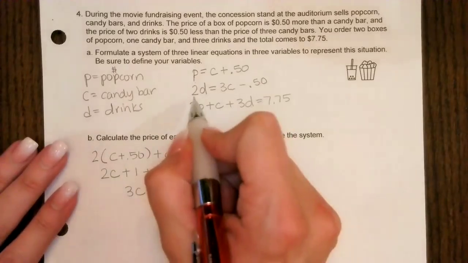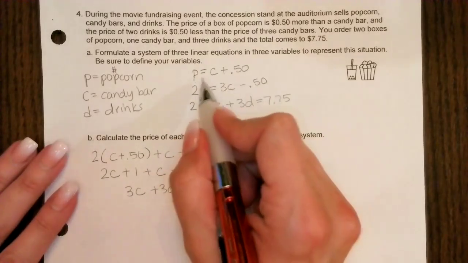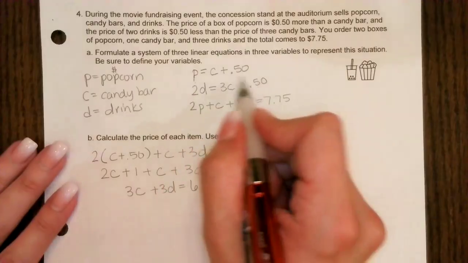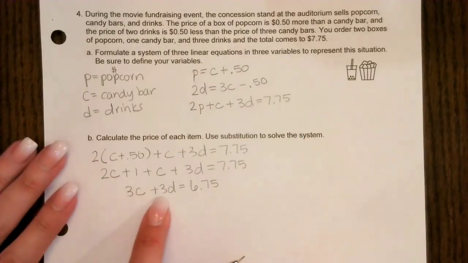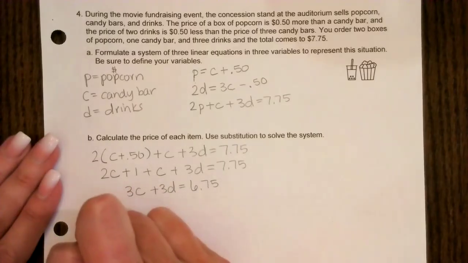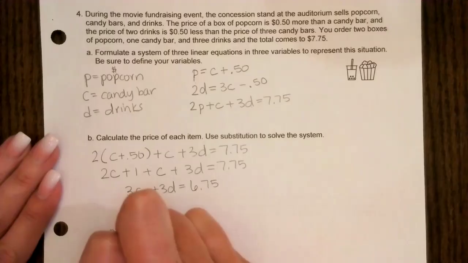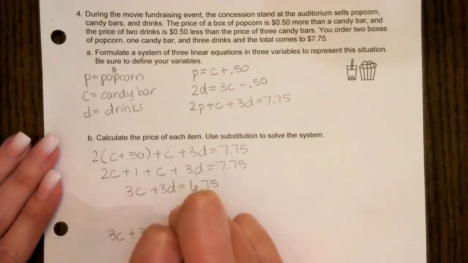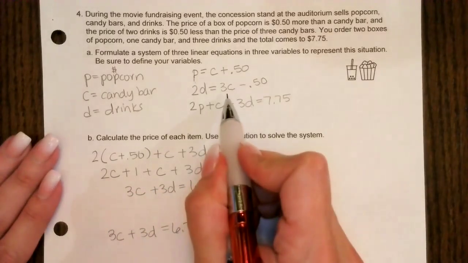I'm going to use this one with this other equation now. I used this one to substitute, so I need to use this one now in order to get the two variable system with this one. So I'm going to rewrite 3C plus 3D equals 6.75. And then I'm going to bring this one down.